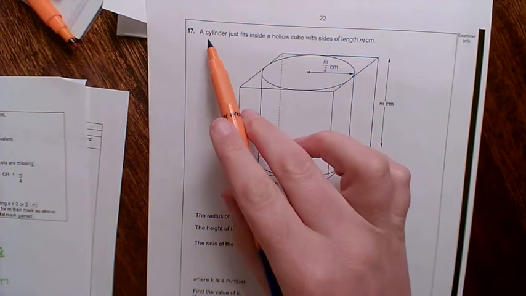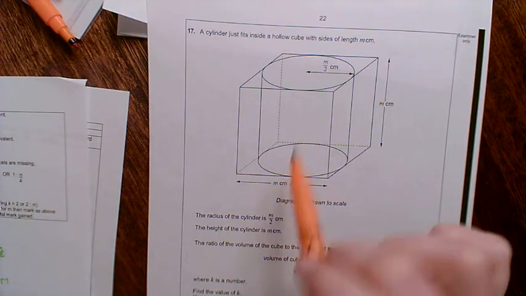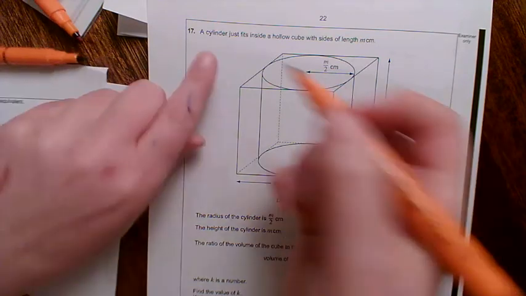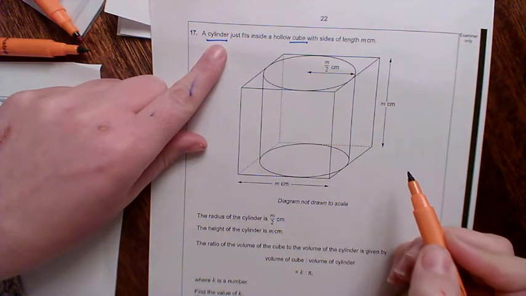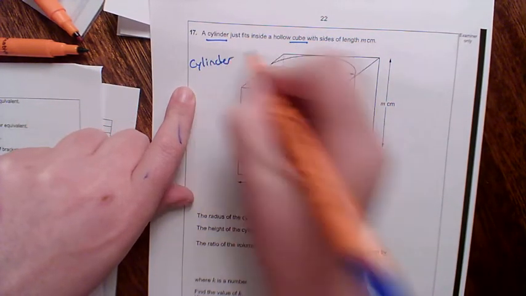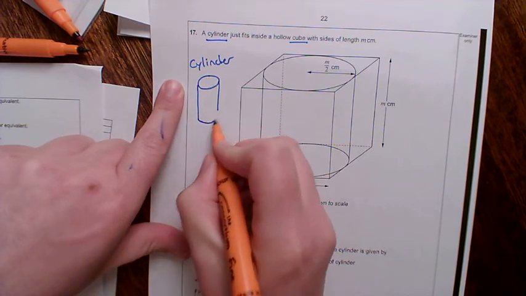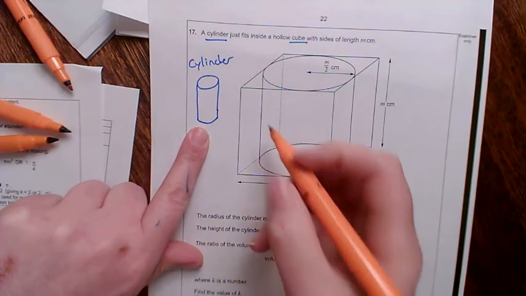So a cylinder just fits inside a hollow cube with sides of length m. Before I do anything else, I'm going to identify that I'm dealing with a cylinder and a cube here, and I'm going to make a little sketch to myself of the cylinder and put any dimensions on that I need.